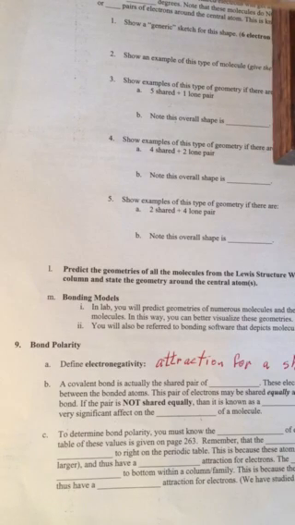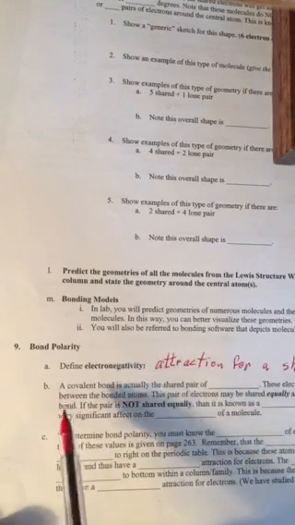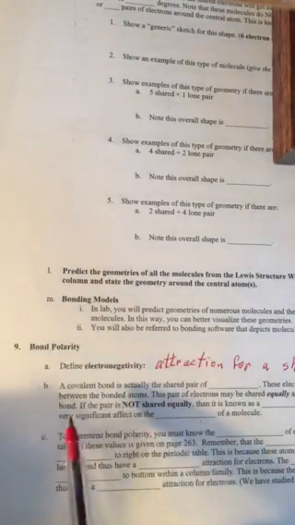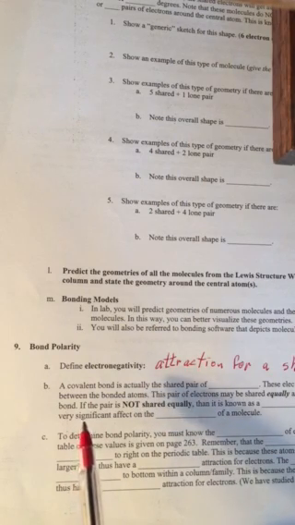This is Mr. Antrim, Honors Chem, and this will be a ChemCast on bond polarity. It's section 9 from your chapter 9 study guide. Bond polarity, you will see, and as you continue on in chemistry, is a very important concept, and it relates to what we've been studying about molecular geometry.